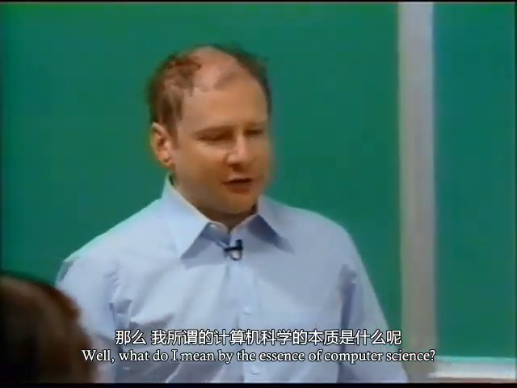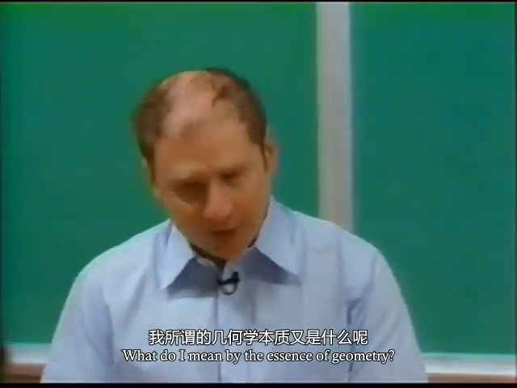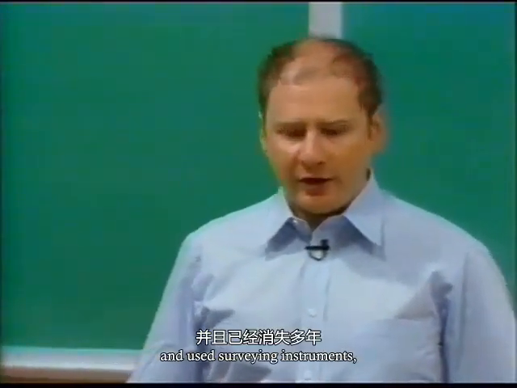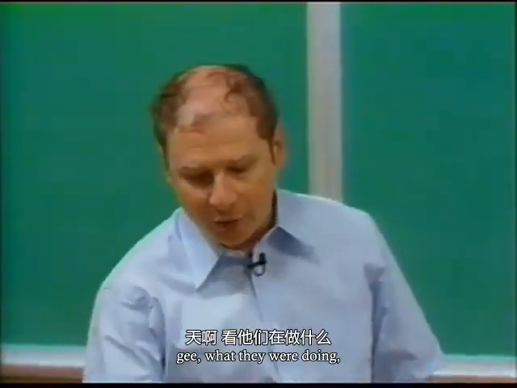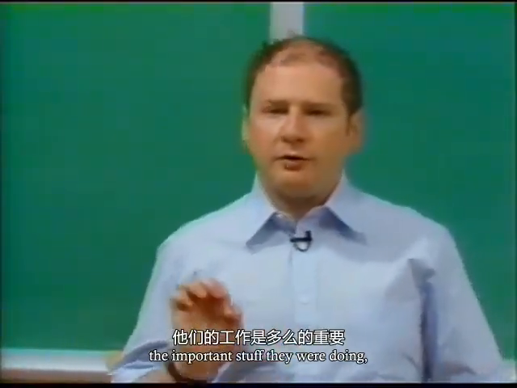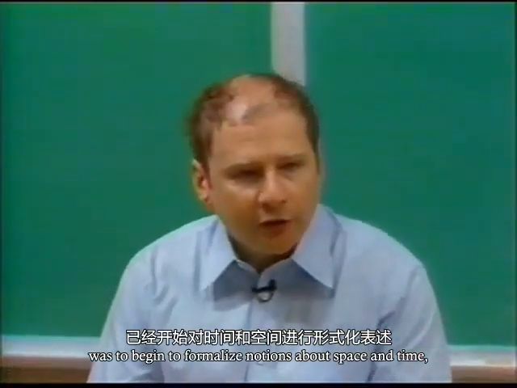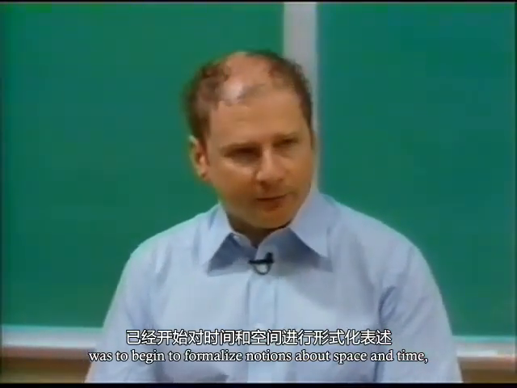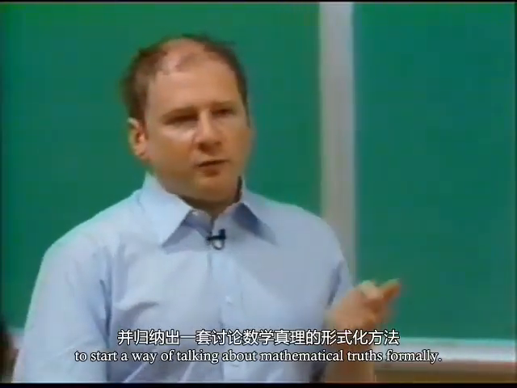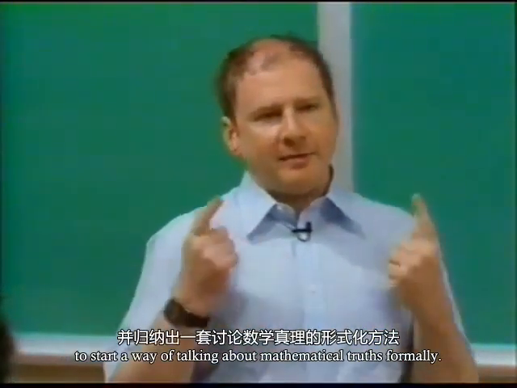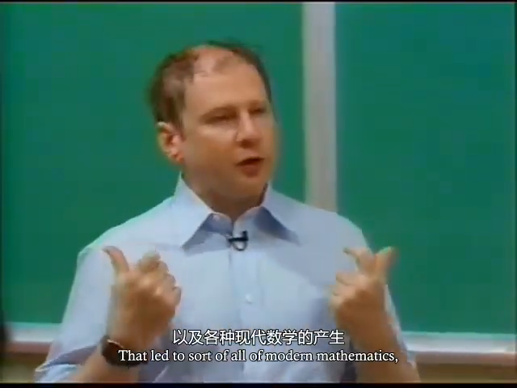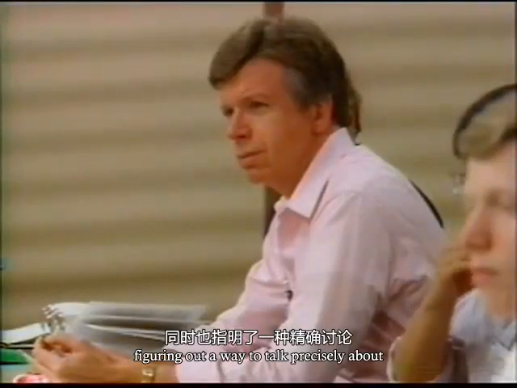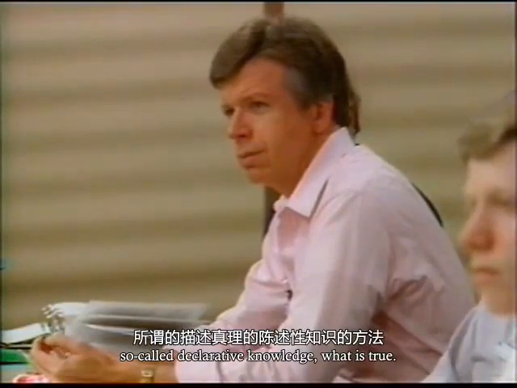Well, what do I mean by the essence of computer science? What do I mean by the essence of geometry? It's certainly true that these Egyptians went off and used surveying instruments, but when we look back on them after a couple of thousand years, we say, gee, the important stuff they were doing was to begin to formalize notions about space and time, to start a way of talking about mathematical truths formally that led to the axiomatic method, that led to all of modern mathematics. Figuring out a way to talk precisely about so-called declarative knowledge, what is true.